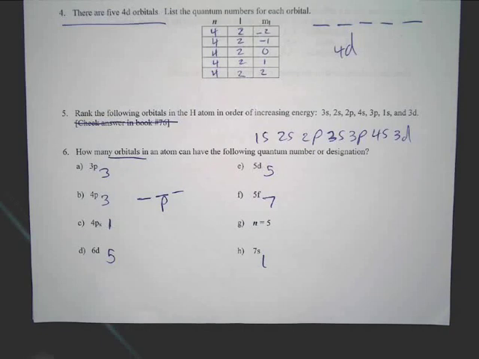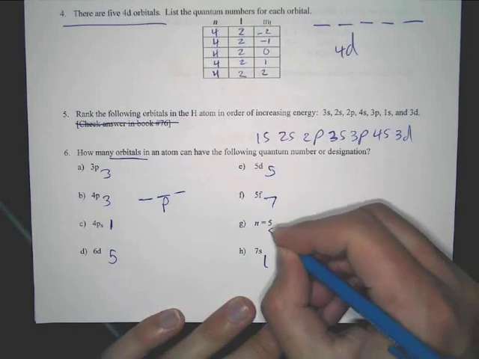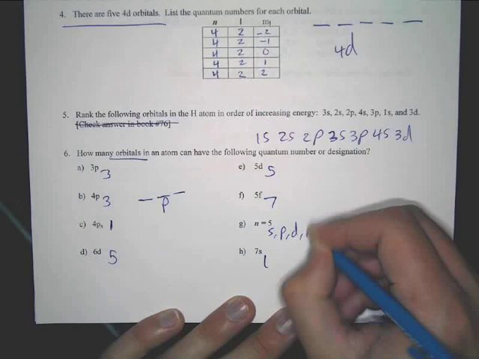You're correct. All of them. All right, so if n is equal to 5, well, that means we can have an S, a P, a D, and an F, right? Because the S starts at 1, D starts at 3, F starts at 4, and P starts at 1. So you can have all of them. So you can have an S, a P, a D, and an F here.